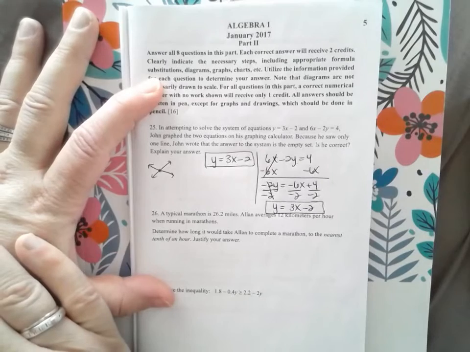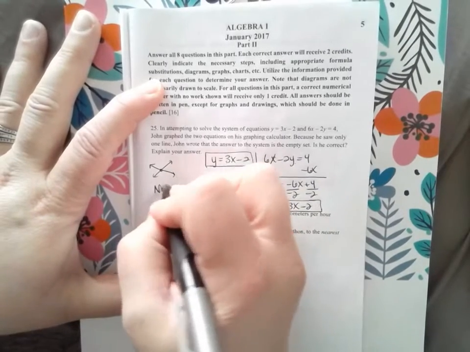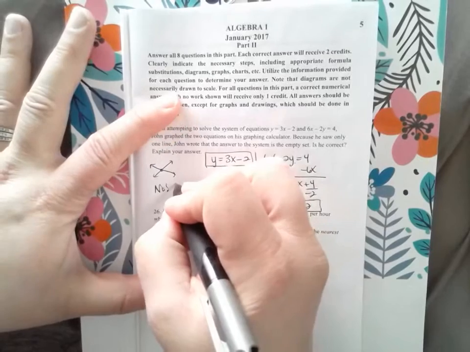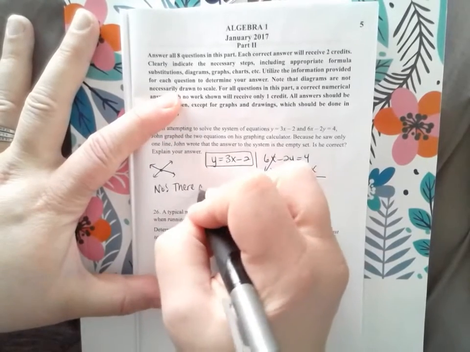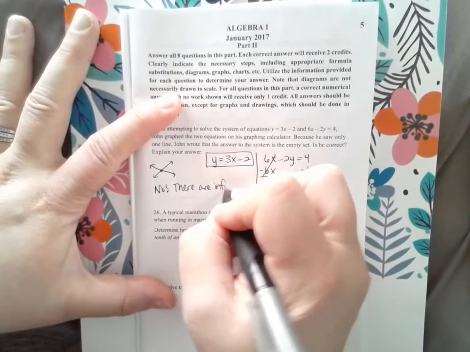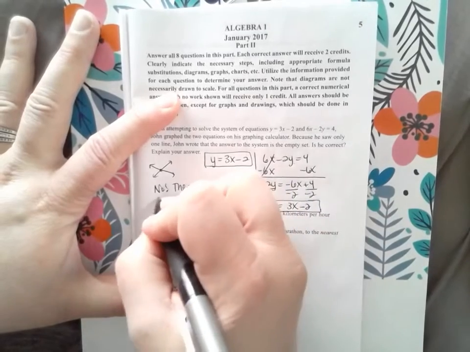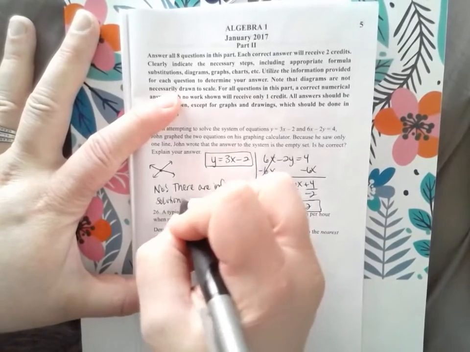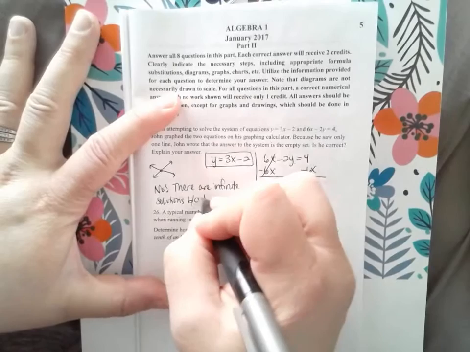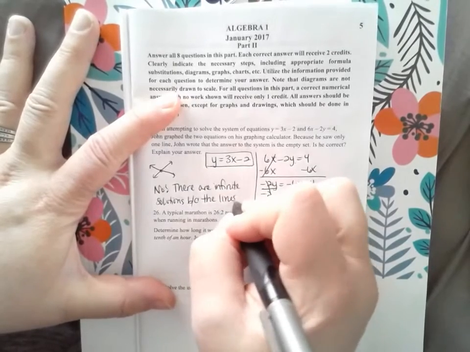So is he right by saying the empty set? And the answer is no. There are infinite solutions because the lines are the same.